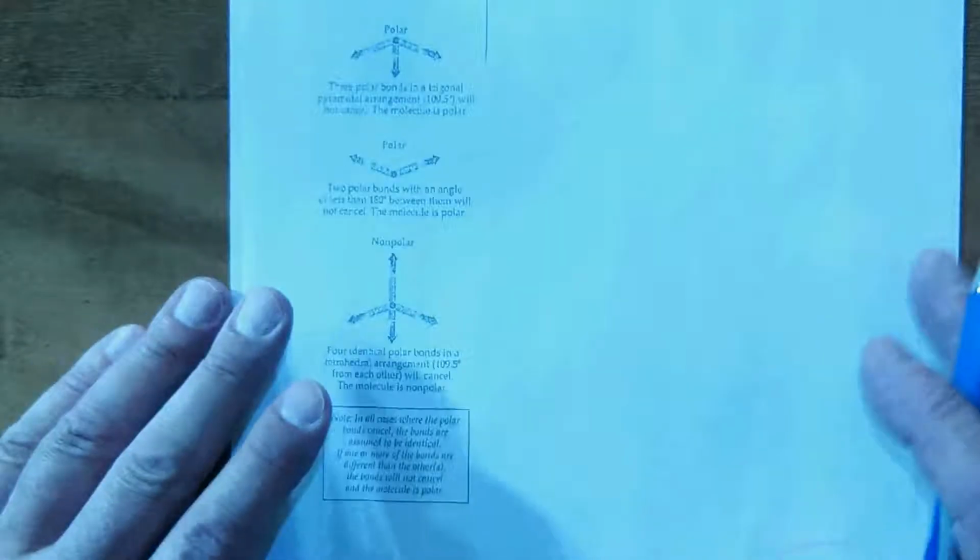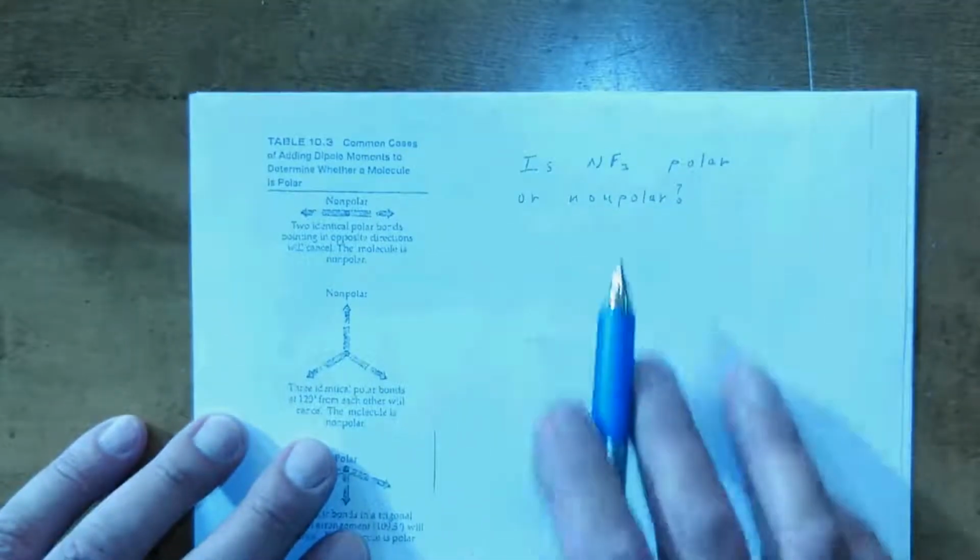Okay, so if you want to determine if something's polar or not, you always have to start with the Lewis structure. So here's our first example, nitrogen trifluoride, NF3.